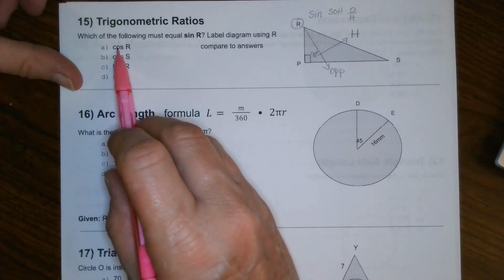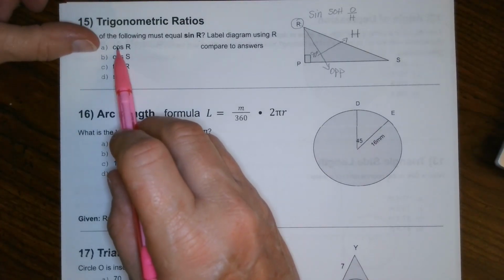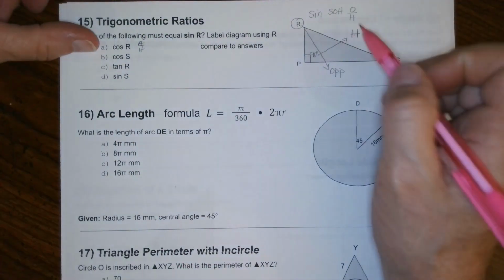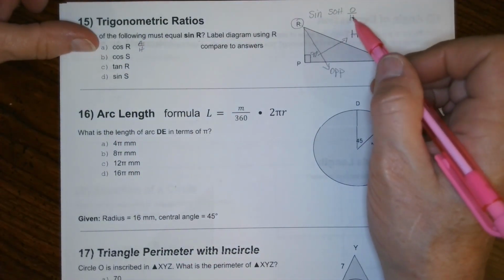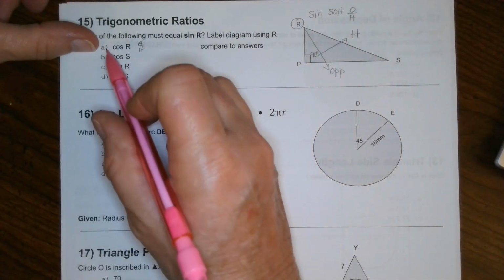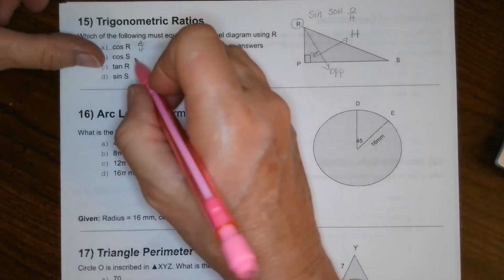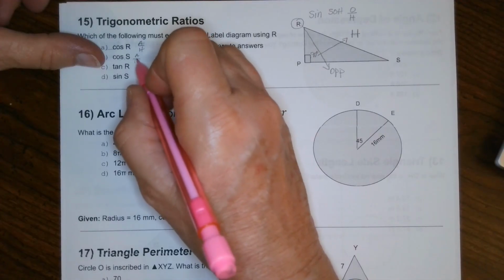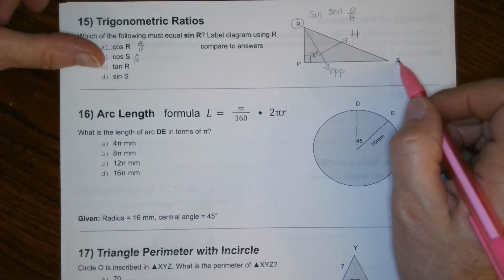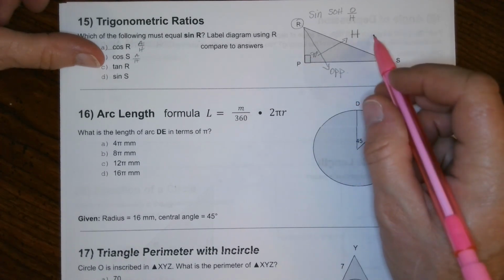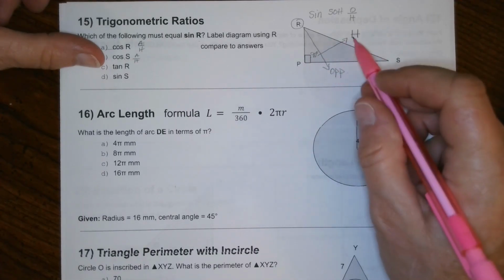So we need to look at what's the cosine of r. Well, the cosine is the adjacent over hypotenuse. So that's obviously not going to be the same as opposite over hypotenuse. Can't be that one. The cosine of s. Okay, so s, cosine is adjacent over hypotenuse. All right, so if I'm looking at S, the adjacent side here would be S's adjacent and hypotenuse. So that is the same one.